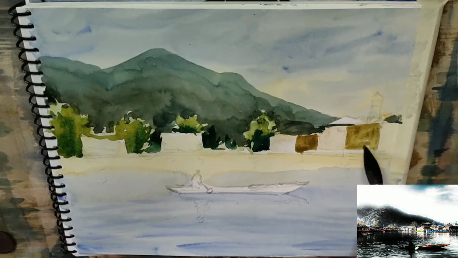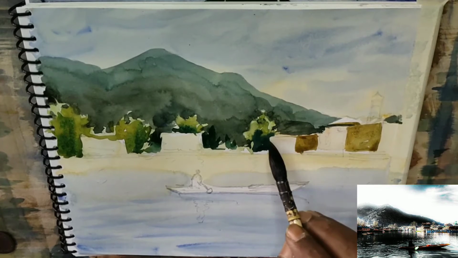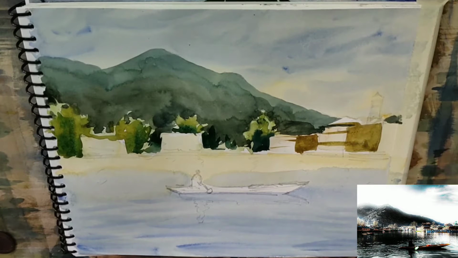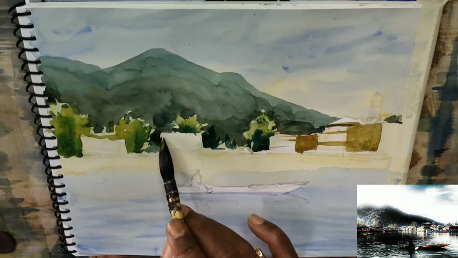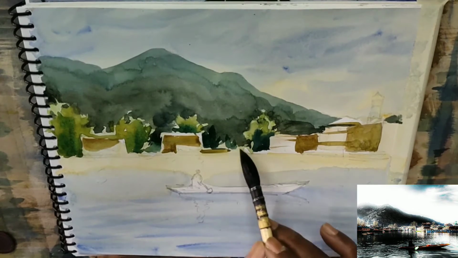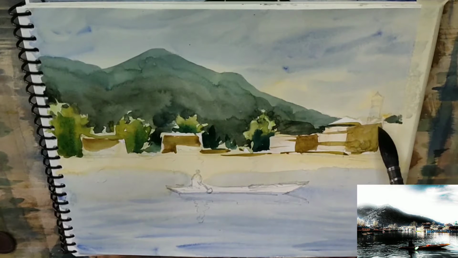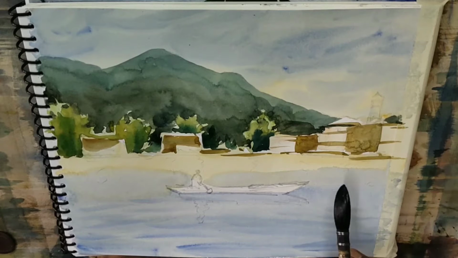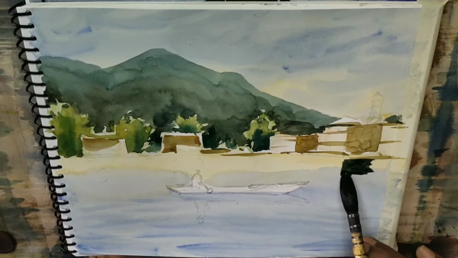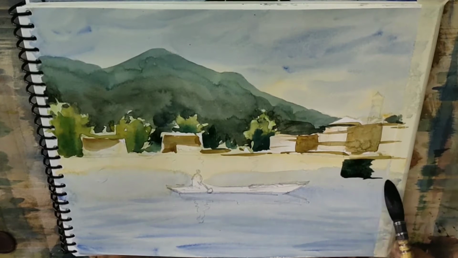Just light and shadows make your painting bright and a realistic look. Here I am doing the light and shadows. This is my second wash of the painting. You have to do the shadows part in your second layer. First layer is all about light, and second layer is all about shadows.